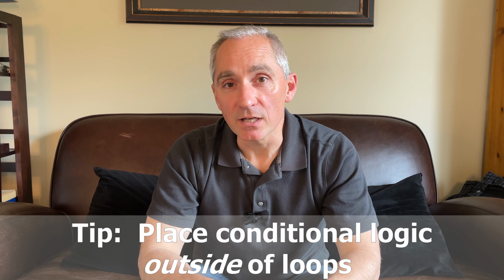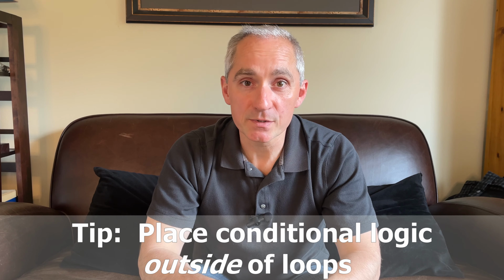To prevent these problems, try placing your conditional logic at a higher level than your loops. By creating distinct loops without conditional logic, the compiler will be able to optimize and vectorize this code, and you'll avoid any branch misprediction at runtime.